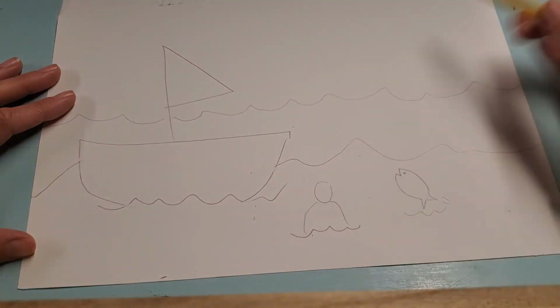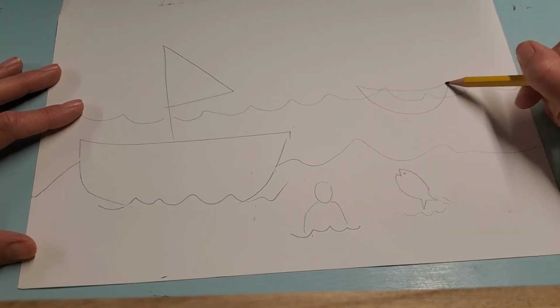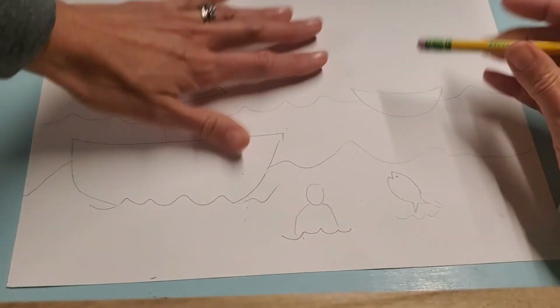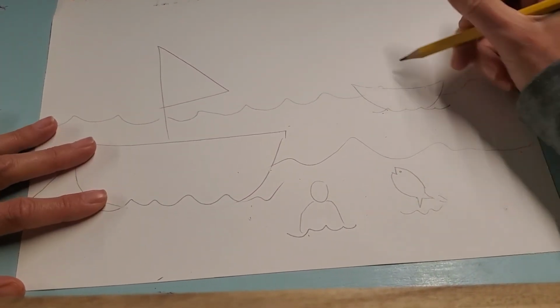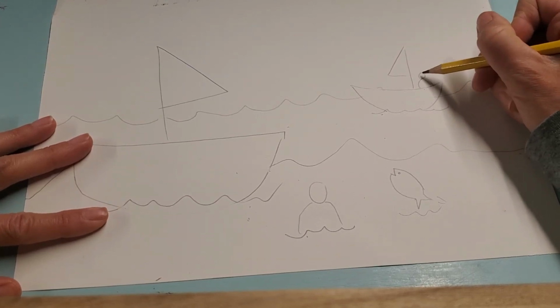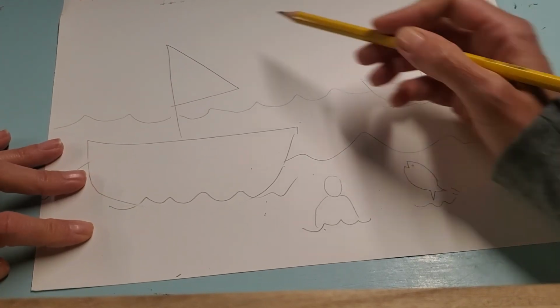for the middle ground. And then there's going to be another boat. I'm just going to draw the same sailboat. You can be more creative than me. Please be more creative than me. Now I'm just doing something easy so I can be fast. So here's another sailboat. There should probably be people in the sailboat, but I forgot. So this is the middle ground, and it's a medium-sized sailboat.